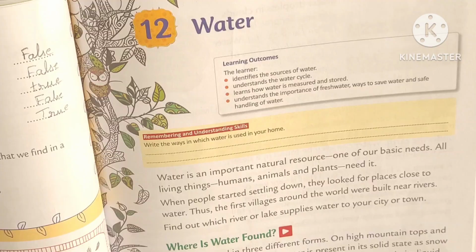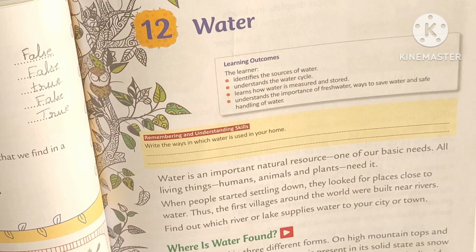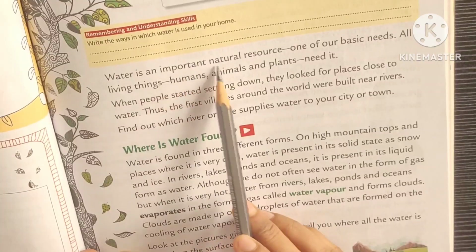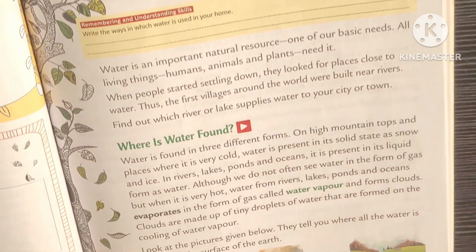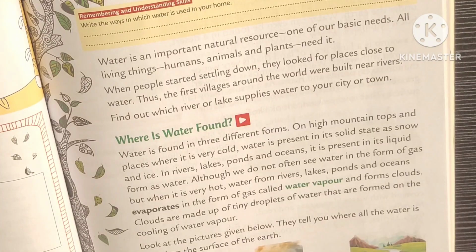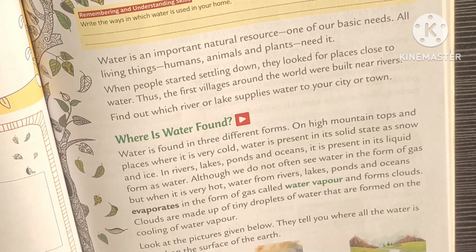Today we will see 12th lesson, Water. Water is an important natural resource, one of our basic needs. All living things, humans, animals and plants need it.